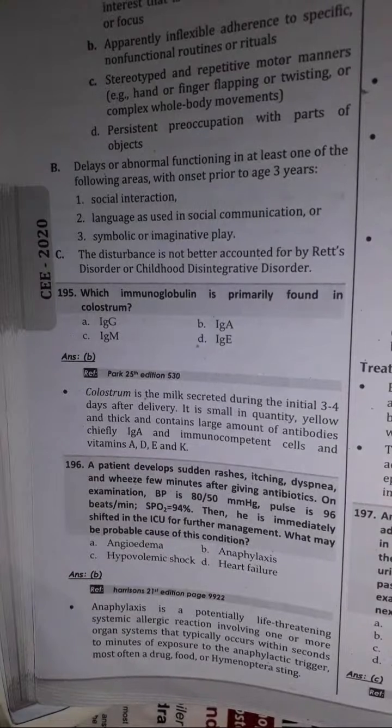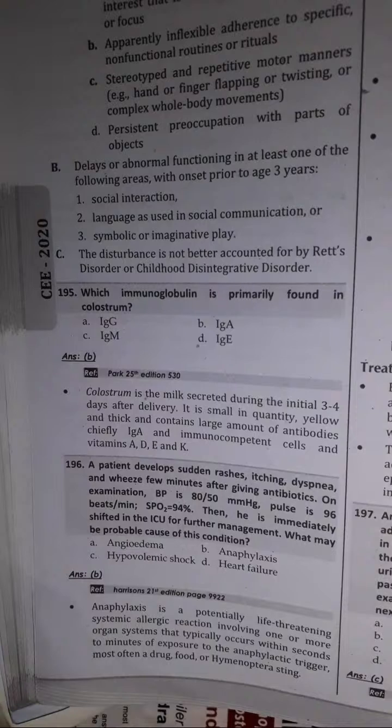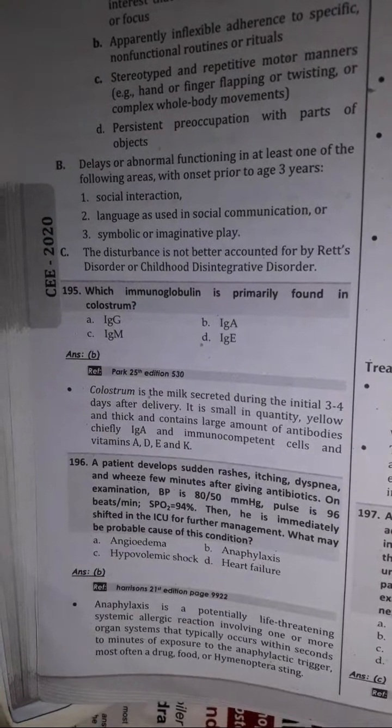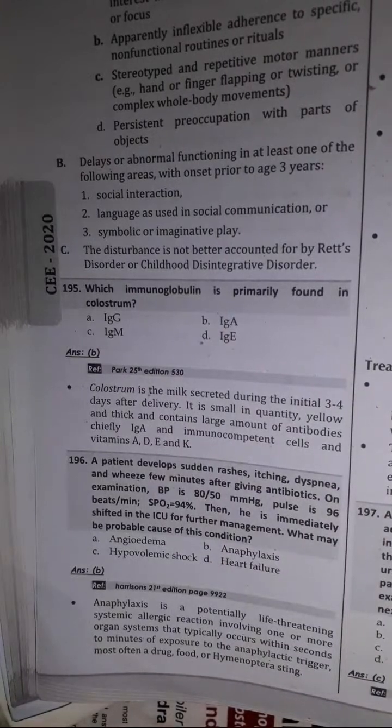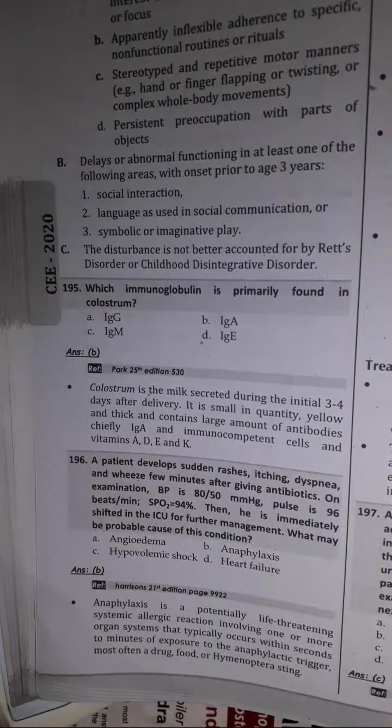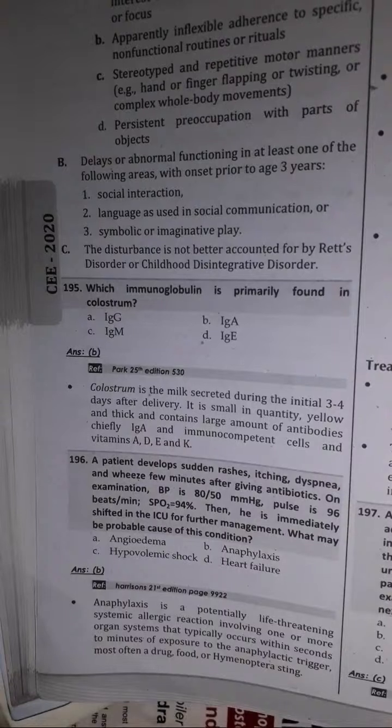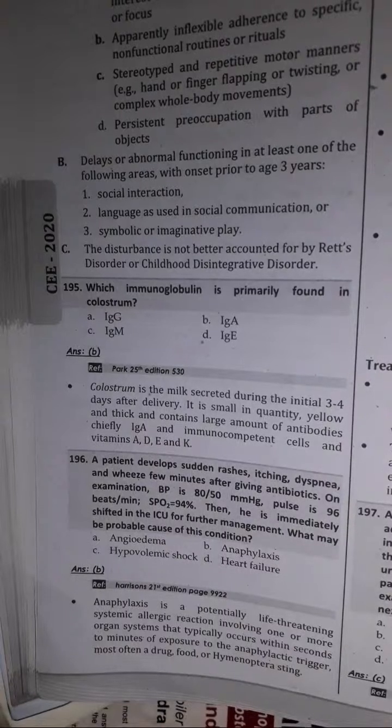Which immunoglobulin is primarily found in colostrum? Answers are A. IgG, B. IgA, C. IgM, and D. IgE. Which immunoglobulin is primarily found in colostrum? The answer is B. IgA. Immunoglobulin A is found in colostrum.